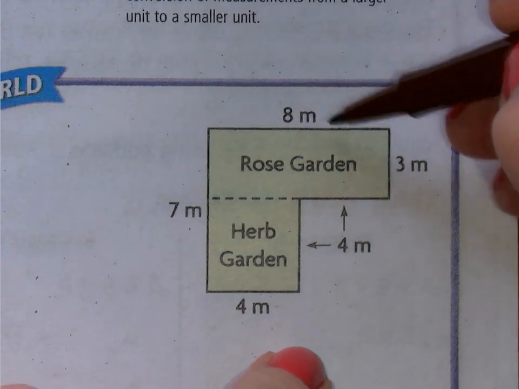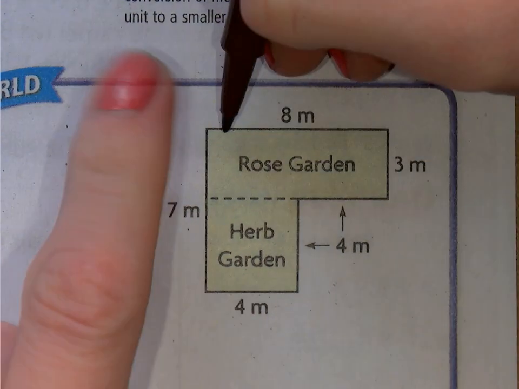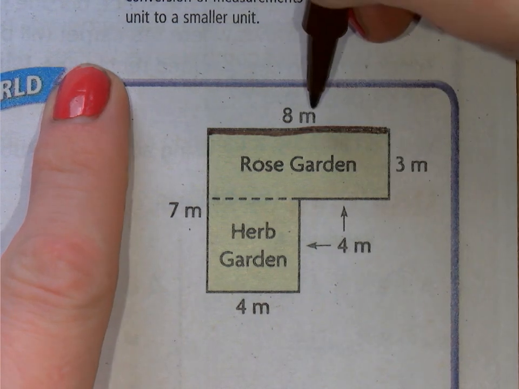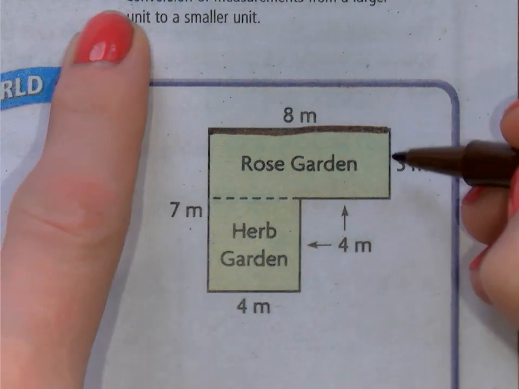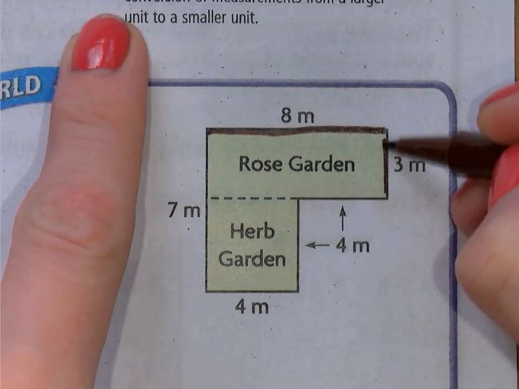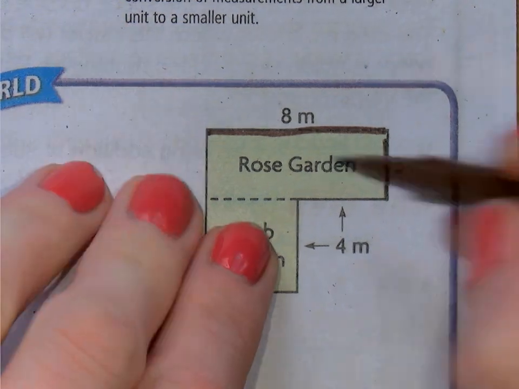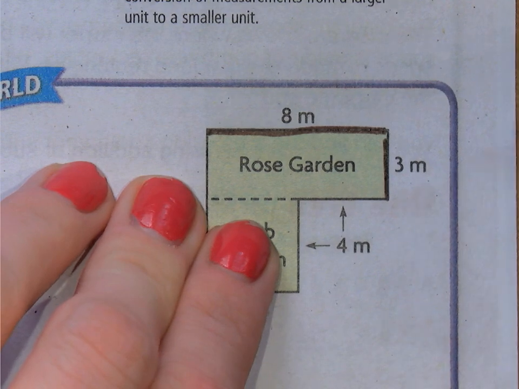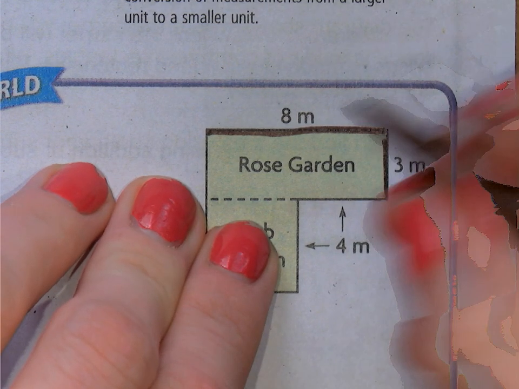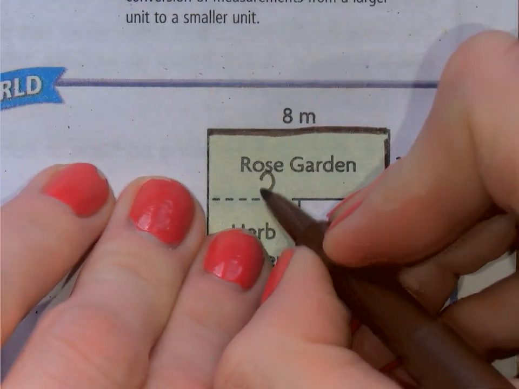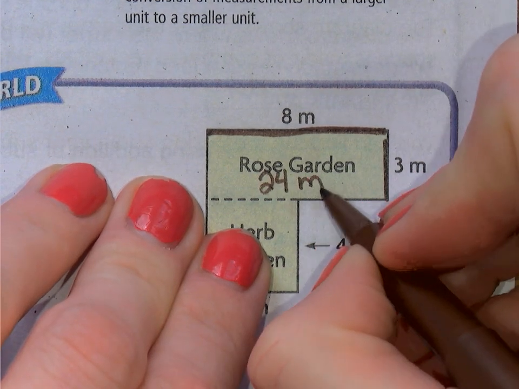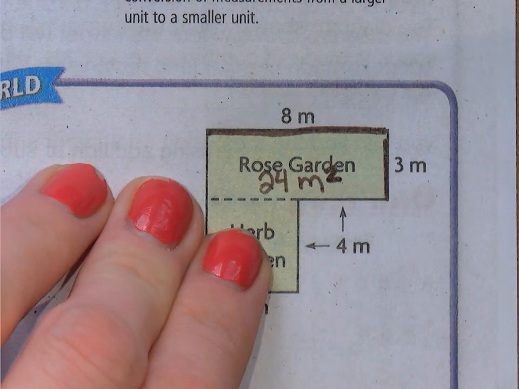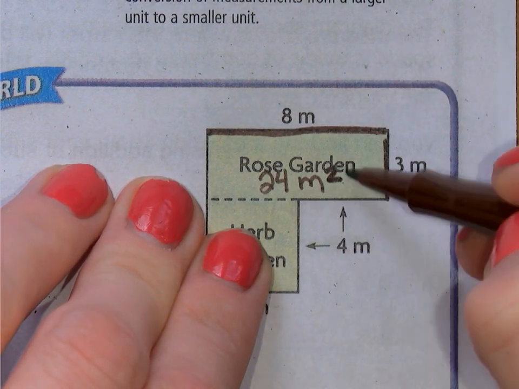So the top part of this rose garden up here has a base right here on this side of 8 meters, okay? The height on this side is 3 meters. So if I'm just looking at this top part up here, it'd be 8 times 3 is 24 meters, right? So this part of the rose garden, or of the garden, is 24 meters squared. Don't forget that little 2. This part up here is 24 meters squared.